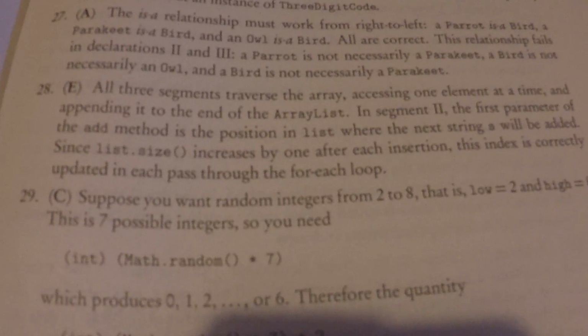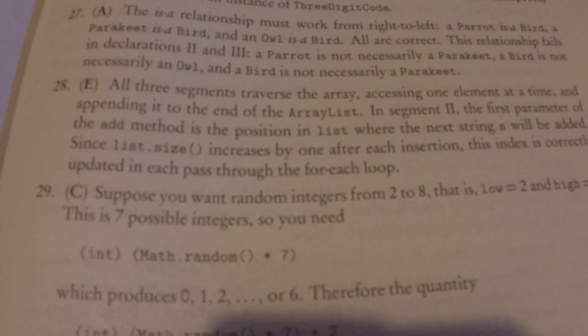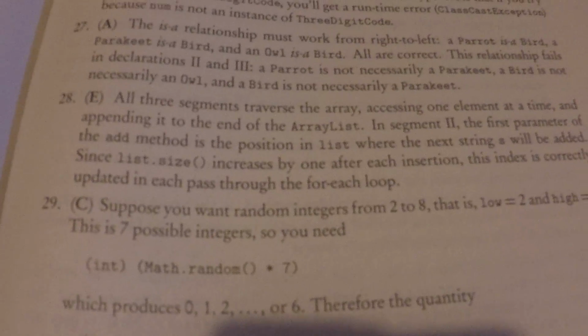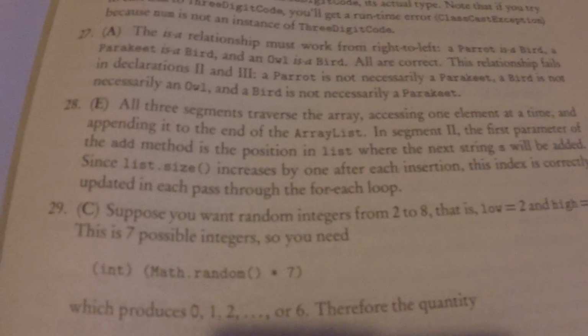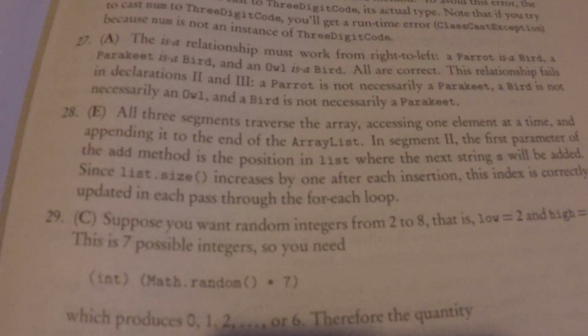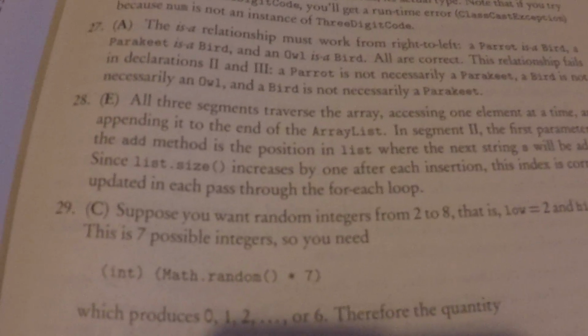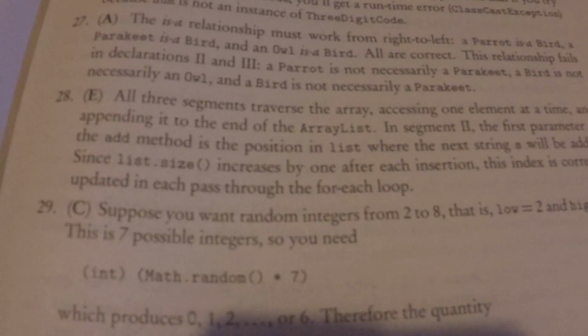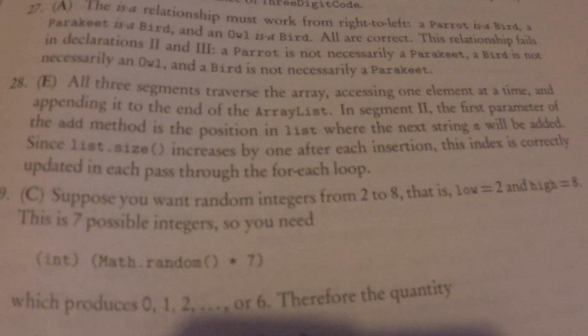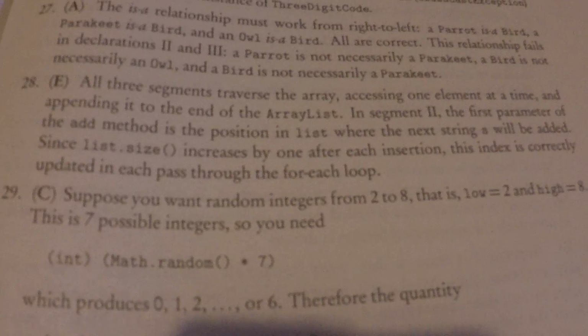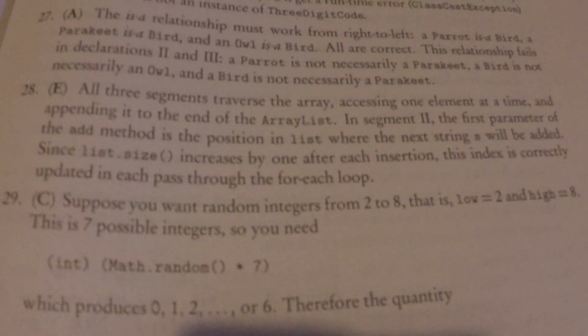28E. All three segments traverse the array, accessing one element at a time and appending it to the end of the array list. I think I wrote this. The middle one is sort of redundant, the way it calls it, but it does work. In segment 2, the first parameter of the add method is the position in the list where the next string s will be added. Since list size increases by one after each insertion, this index is correctly updated in each pass of the for loop.